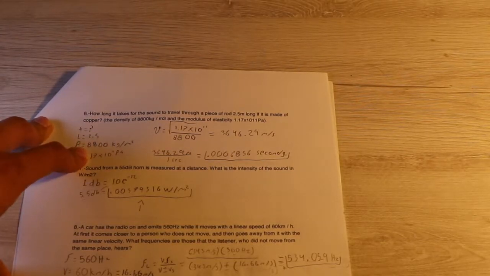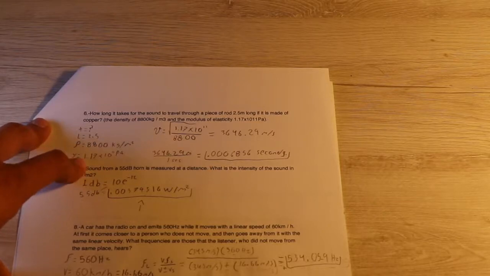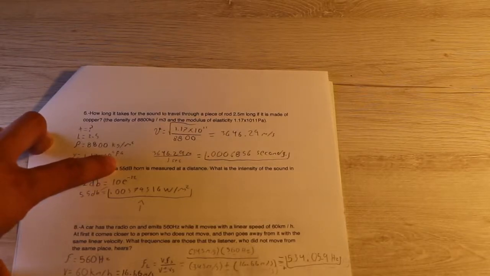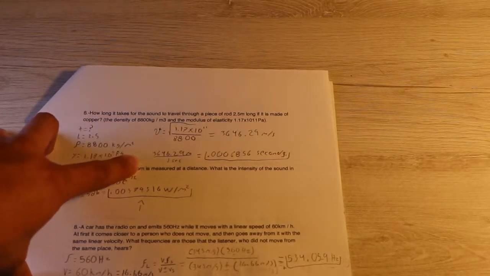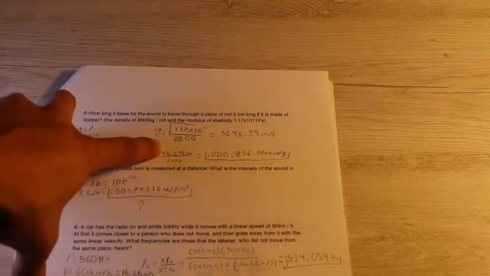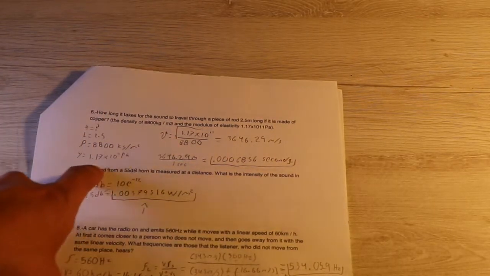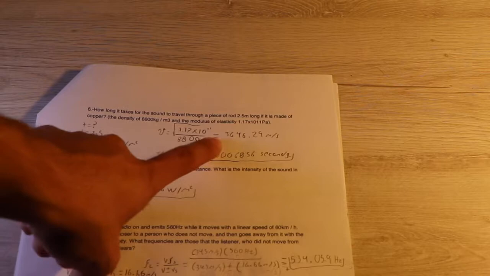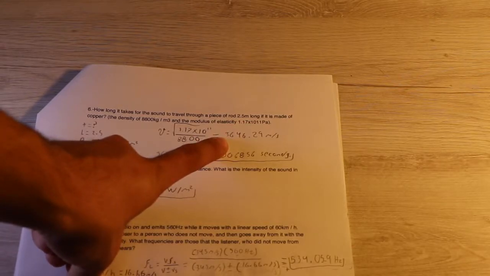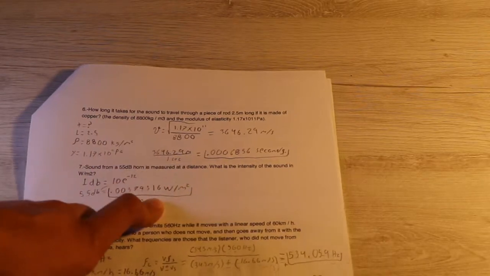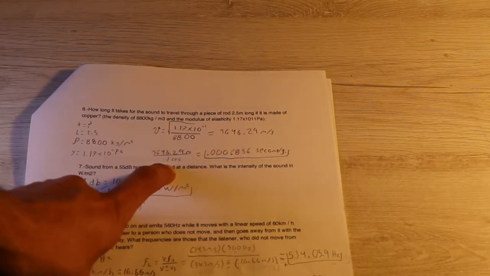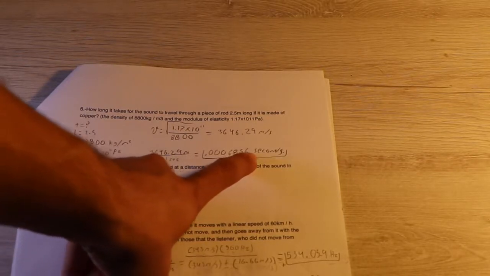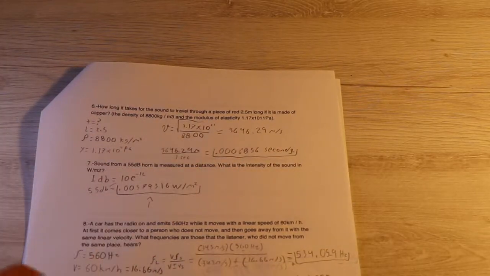In problem 6, I needed to get the time, and I had a length of 2.5, a density of 8,800 kilograms per cubic meter, and Y of 1.17 times 10 to the 11 pascals, that was the pressure. So to get the velocity, I divided Y between the density and took the root of that, and it gave me 3,646.29 meters per second. That number I divided into 1 second to get 6,856 seconds, and I got the time.